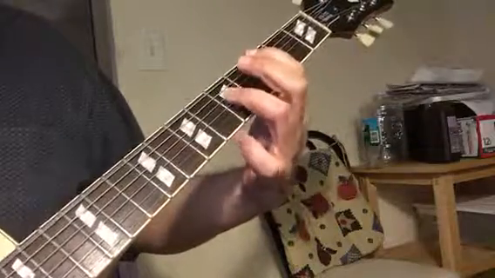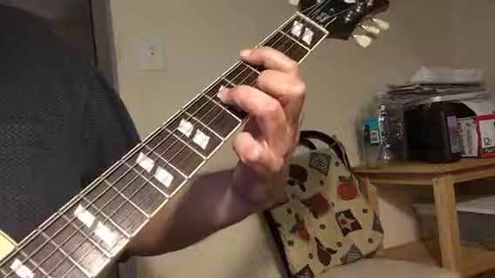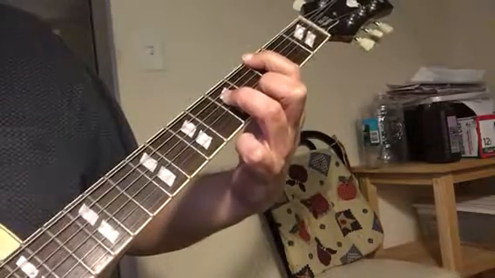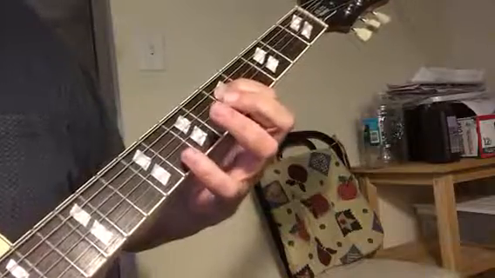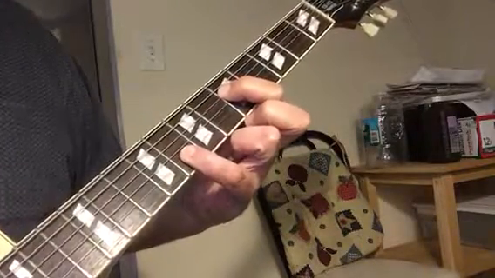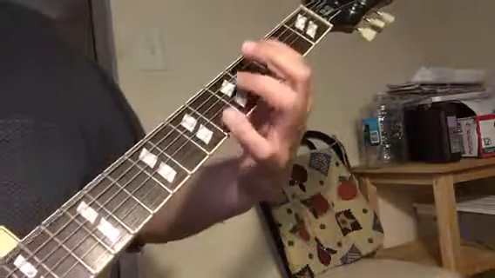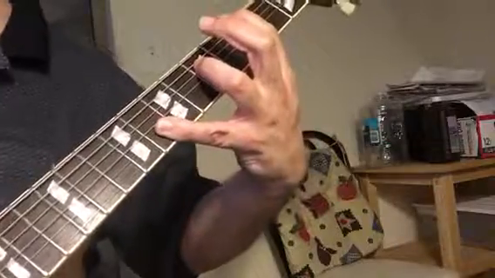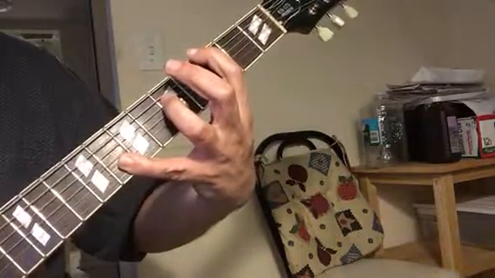Okay, so we have this octave relationship here between 1 and 3. If I put my first finger where my 3rd finger was, then I can find the octave of that tone by using the 4th finger, of course, 4th and 2nd. So now we have 3 different G's.